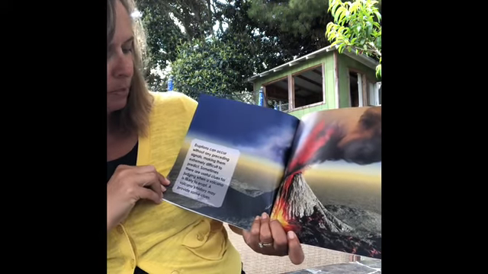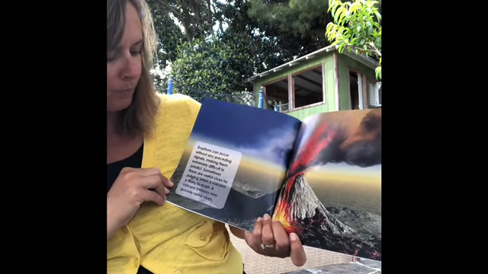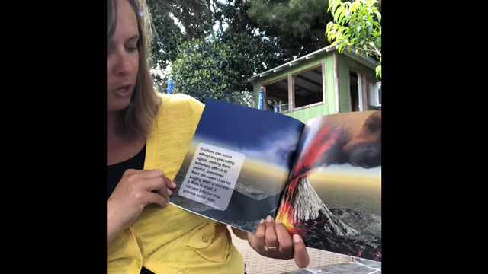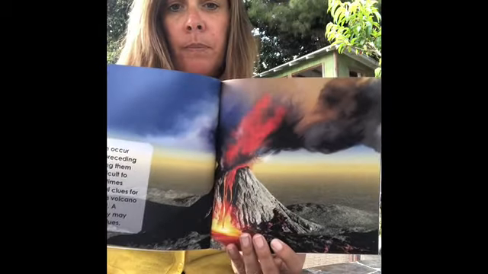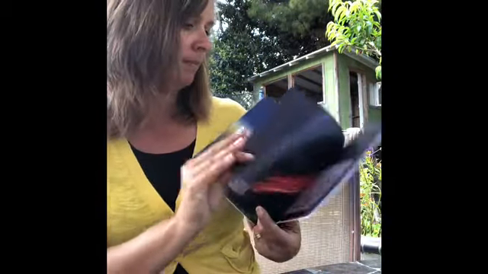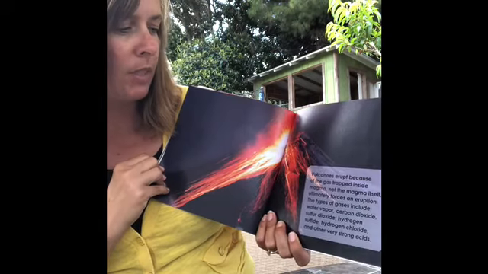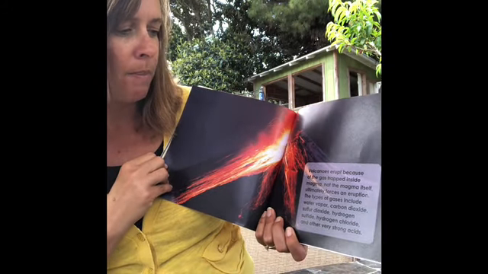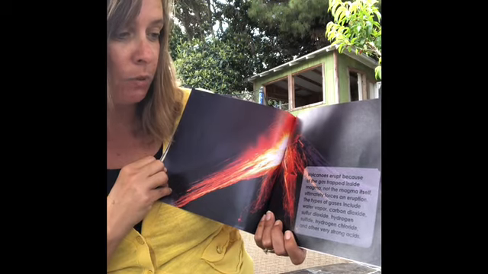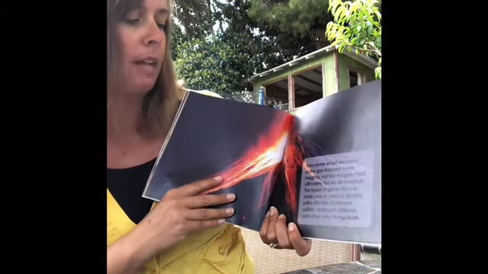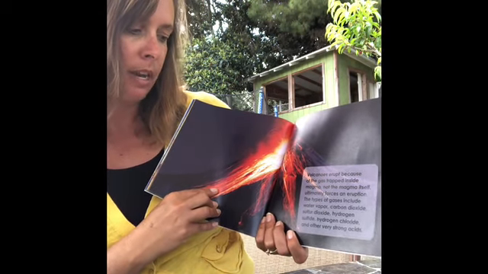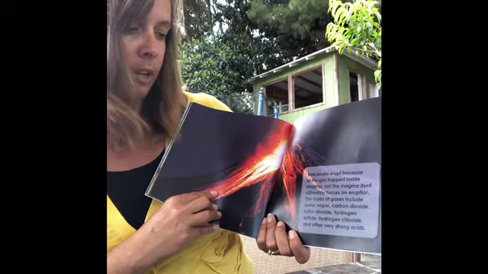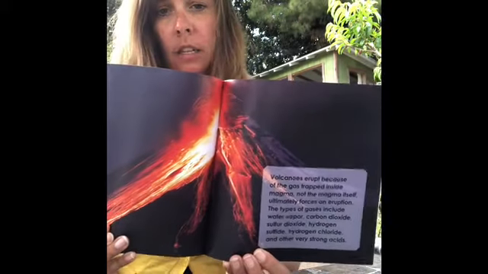Eruptions can occur without any preceding signals, making them extremely difficult to predict. Sometimes there are useful clues for judging when a volcano is likely to erupt. A volcano's history may provide some clues. Volcanoes erupt because of the gas trapped inside magma, not the magma itself. Magma itself ultimately forces an eruption. The types of gases include water vapor, carbon dioxide, sulfur dioxide, hydrogen sulfide, hydrogen chloride, and other very strong acids. In other words, you don't want to be near it.